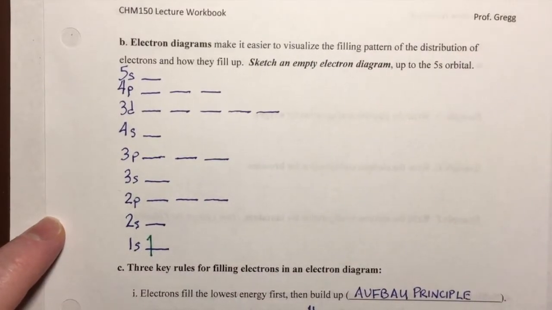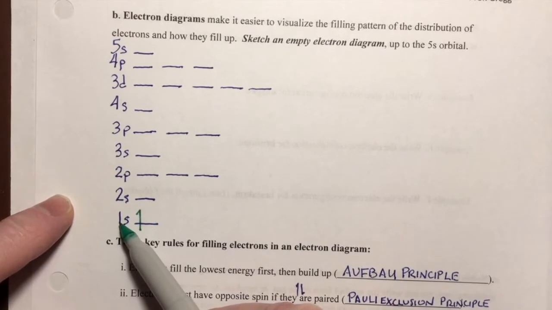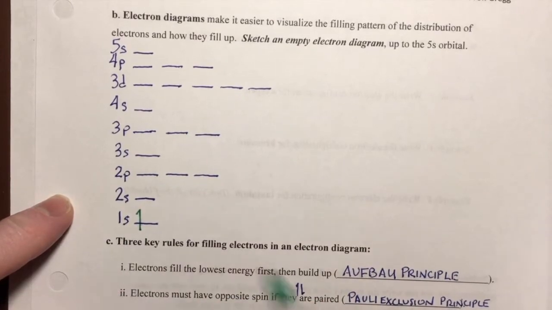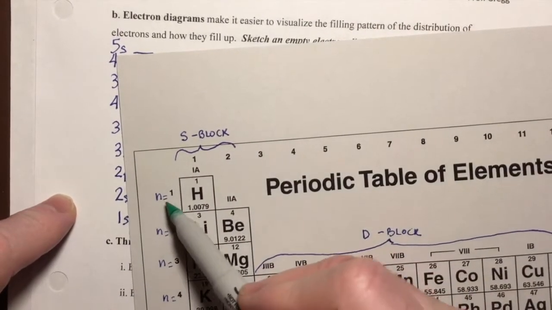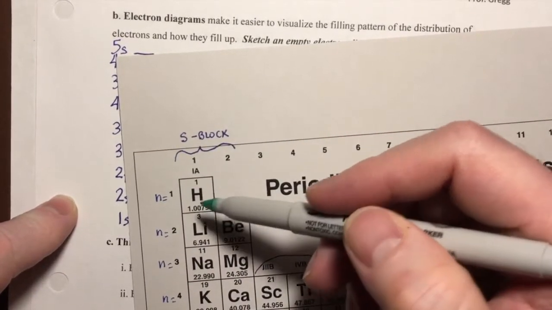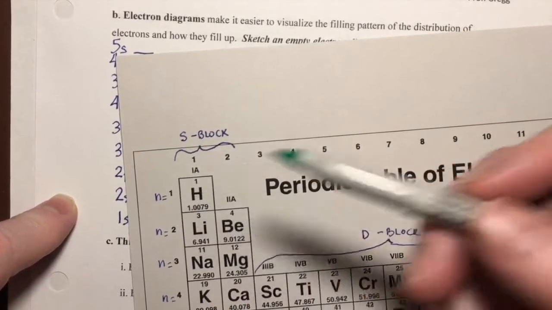And there's my 1 hydrogen electron. And notice that it's located in the 1s subshell. 1 electron for hydrogen in the 1s subshell. And if we look at our periodic table, there's the n equals 1, and it's in the s block, and we know it has 1 electron. So the 1s subshell.